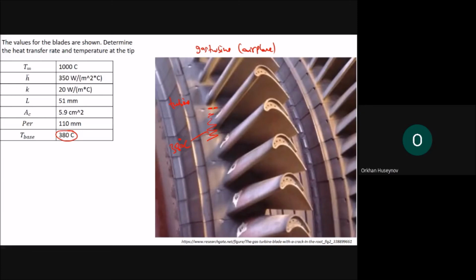Anyway, you have the base, which is at 380 degrees Celsius, as well as the hot gases, T hot, which is 1000 degrees Celsius. The convection coefficient of the hot gases is 350 watts per meter squared Celsius. The conductivity of these plates, so this k value, is 20. You can see that the k value is low here. The reason is that you cannot use aluminum or copper here. You have to take a material that is durable at this temperature. Therefore you are having low conductivity of the material.